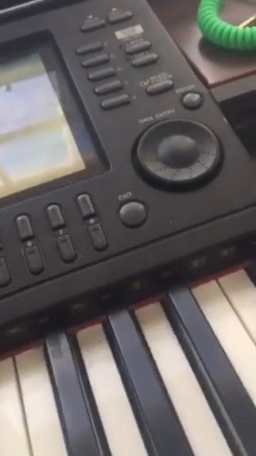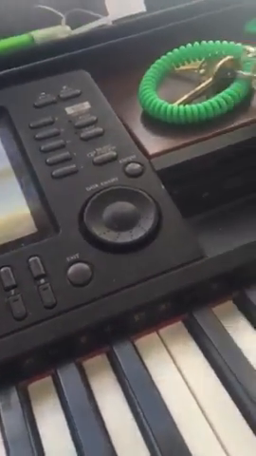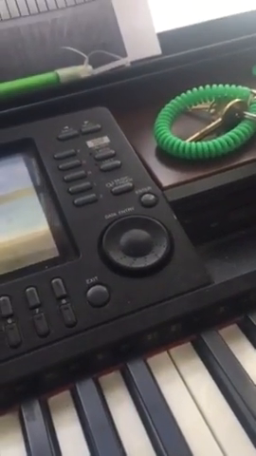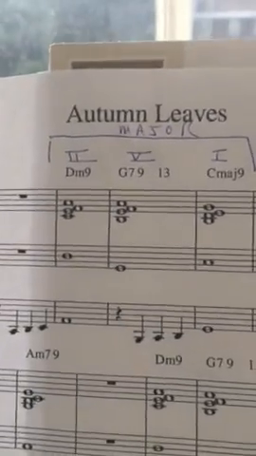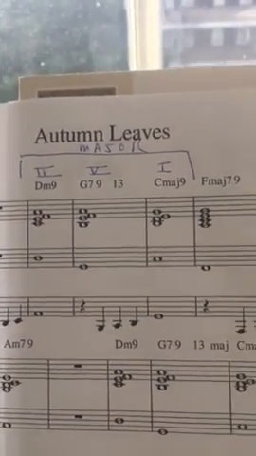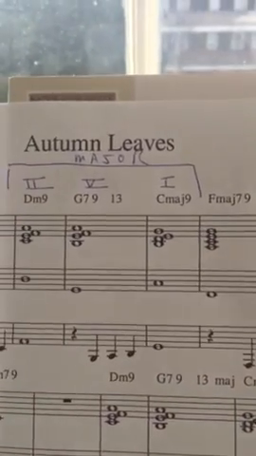I'm going to talk about, you may have heard in jazz theory, a lot of talk about 2-5-1s. I'm just going to show you a tune there called Autumn Leaves.